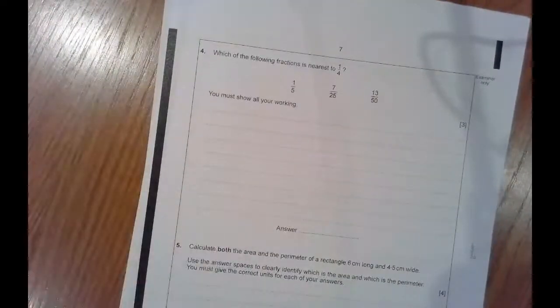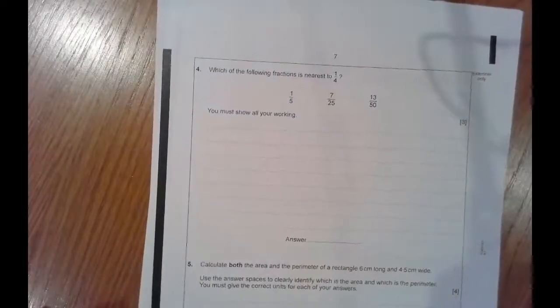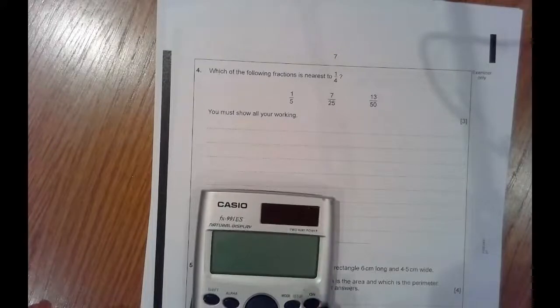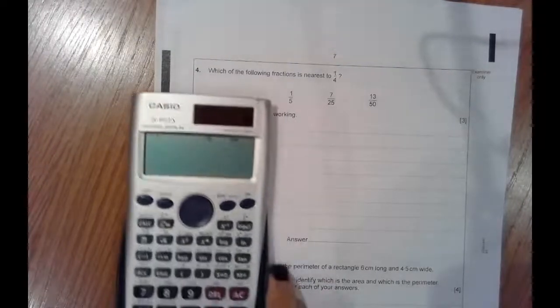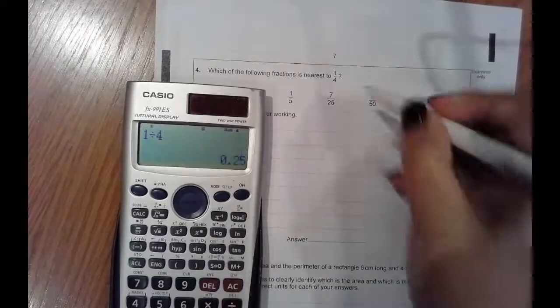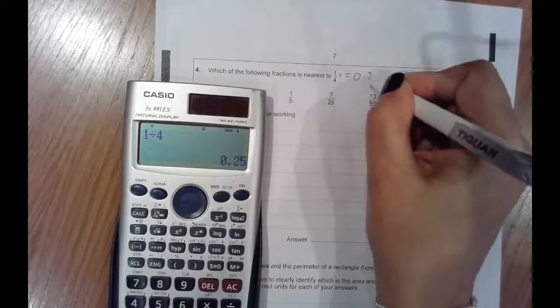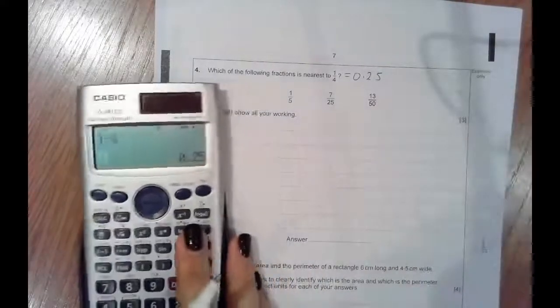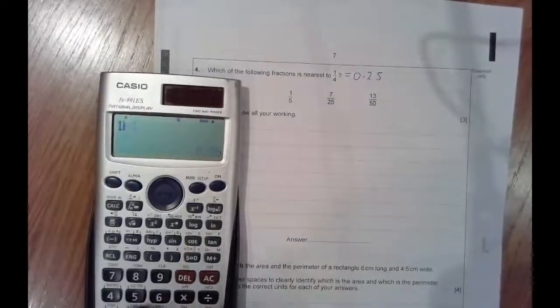Question 4. Which of the following fractions is nearest to a quarter? I'm going to use my calculator for this one. So 1 divided by 4, this is 0.25. I'm going to change the 3 of them to decimals.